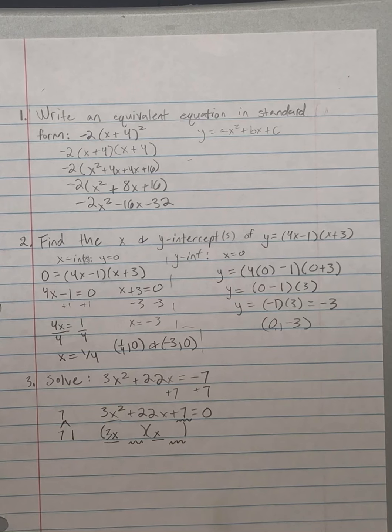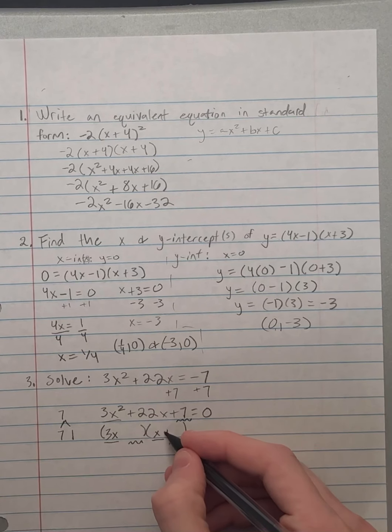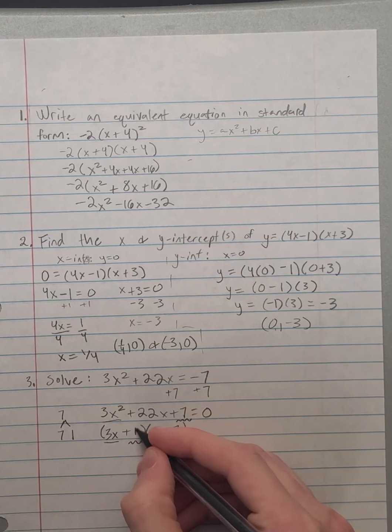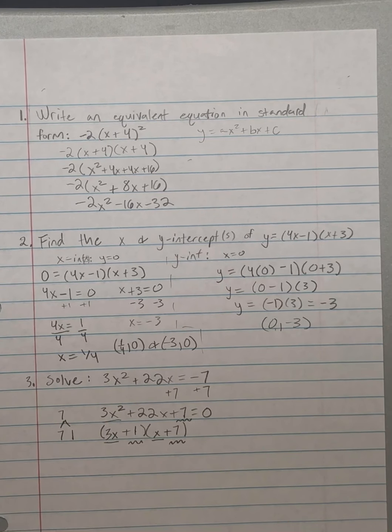But I need to think about placement, really. And remembering the properties of FOIL, I know that this 3 is going to get multiplied by both of these pieces right here. When I do it for this one, that'll give me that 3x squared term. When I do it here, that's going to contribute to that middle term. So I'm thinking about where to place my factors of 7. I'm going to try 7 here and 1 here.